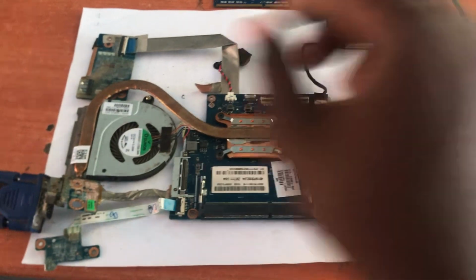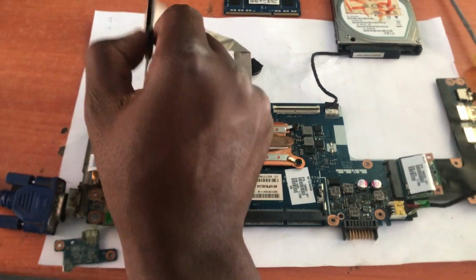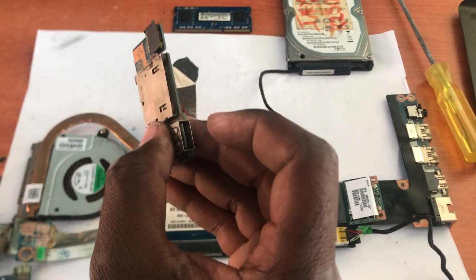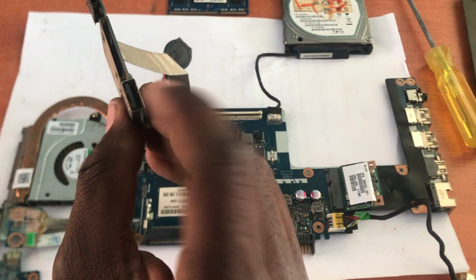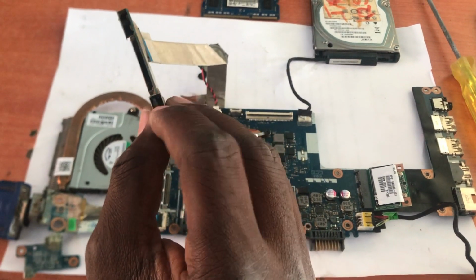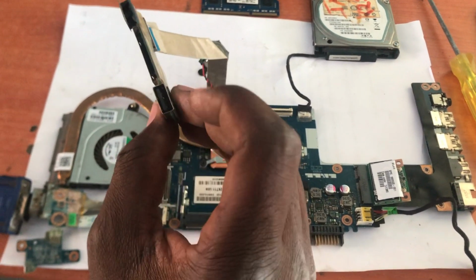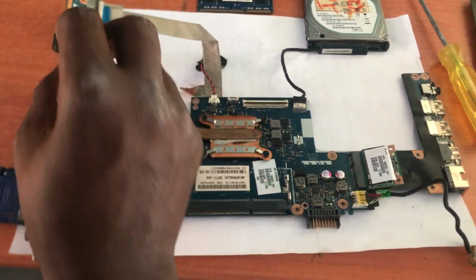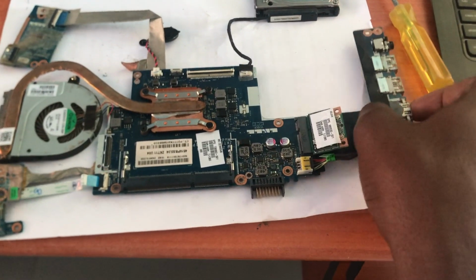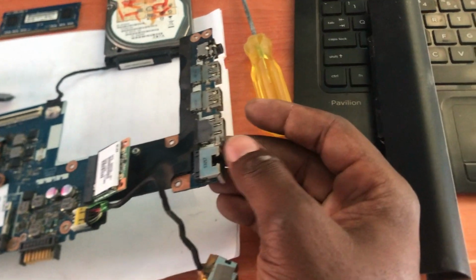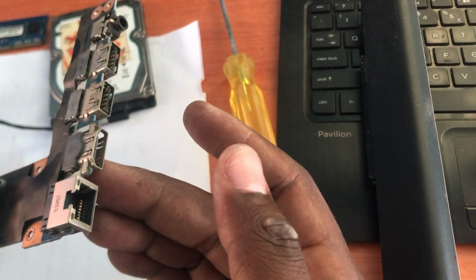This cable is for USB ports, where we can attach many other things to the computer. You can put your flash disk, some external mouse, keyboard, many accessories you can use. Also, as you can see, the motherboard itself still has some more components.